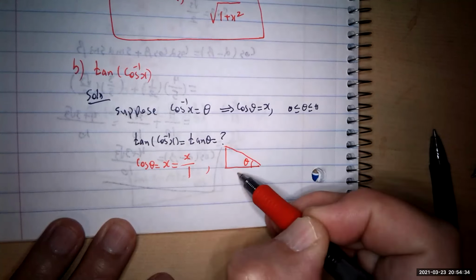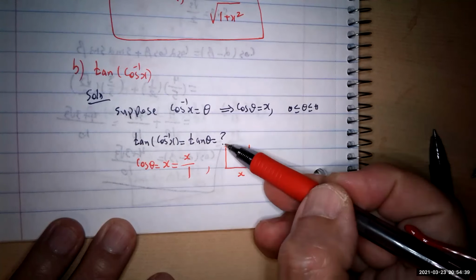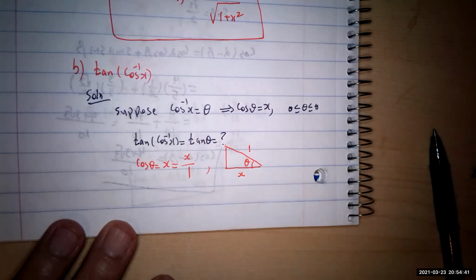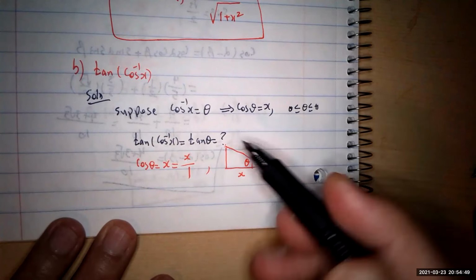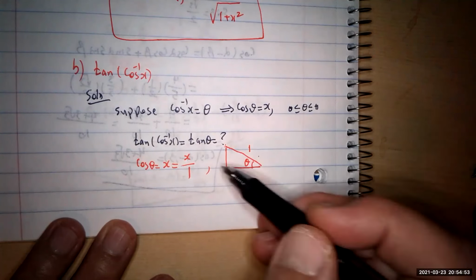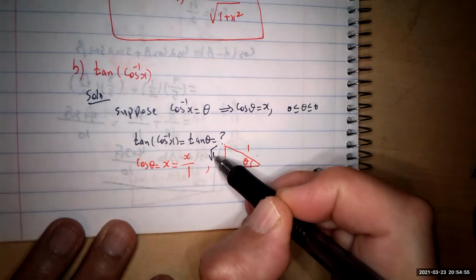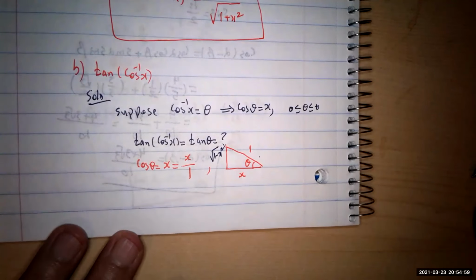So the adjacent is the x, and the hypotenuse is 1. Now you have to define this side this time, which is going to be the square root of 1 squared minus x squared.